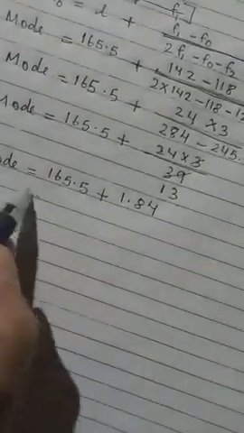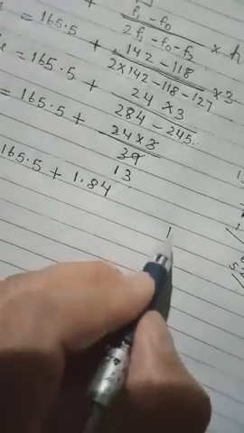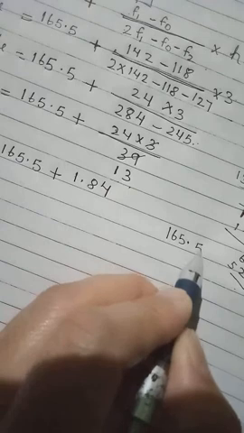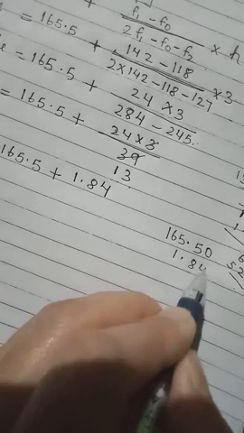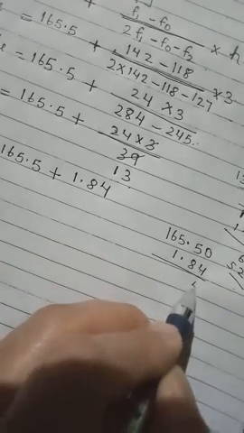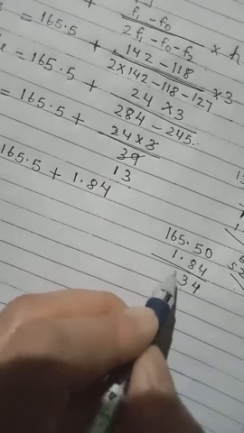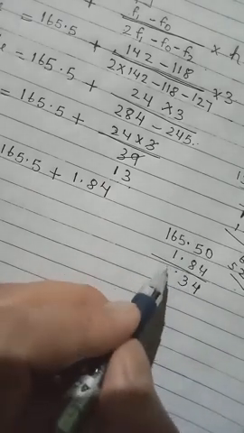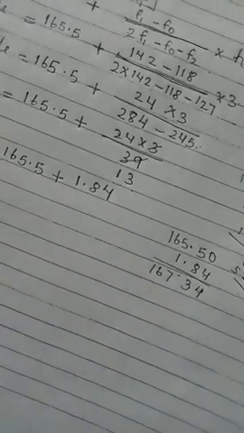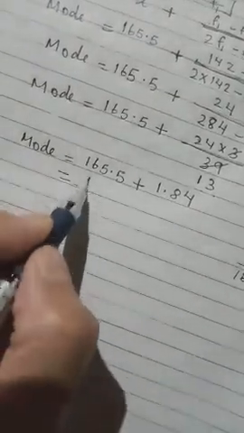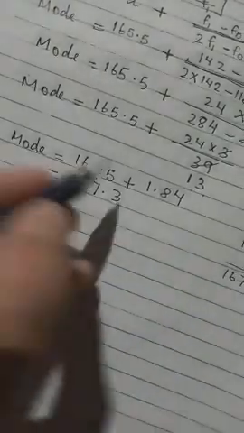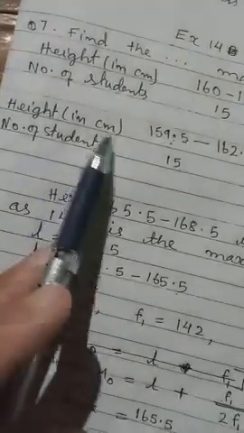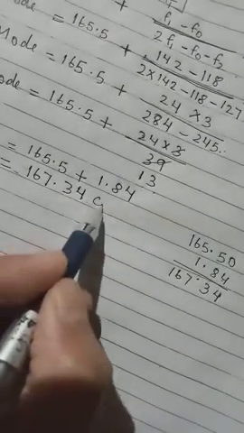So now you can add, but be careful: decimal with decimal, whole with whole when you arrange. 165.5 plus 1.84, so our maximum number here is 167.34. Then here you see it's given to be cm, so we can write cm here.